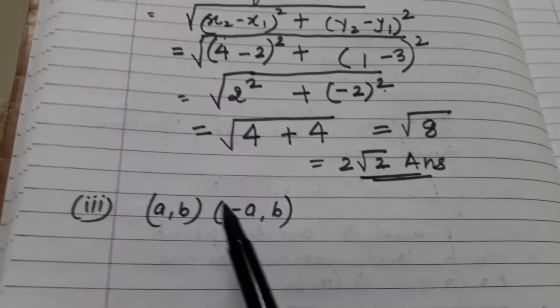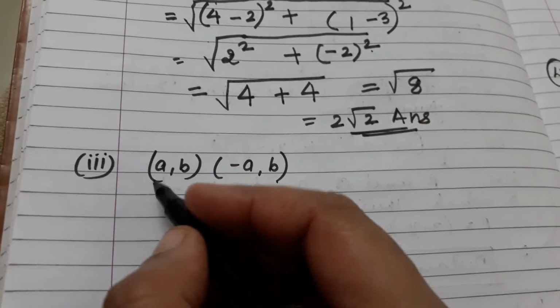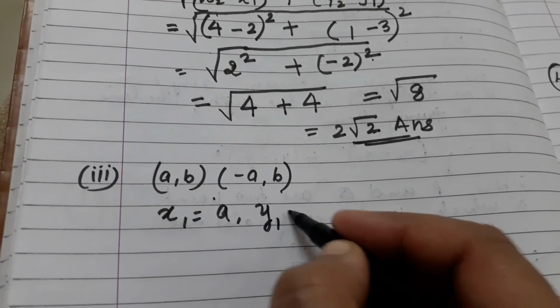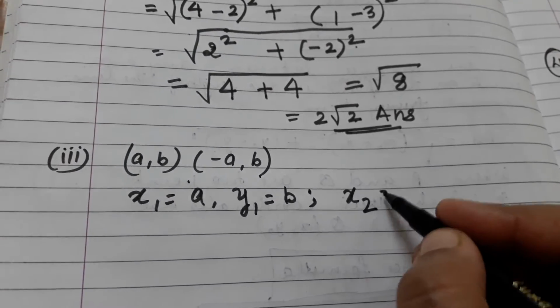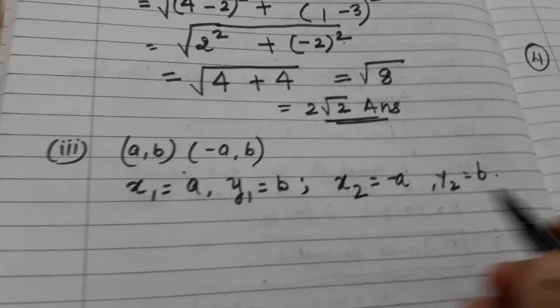Now coming to the next one, (a, b) and (minus a, minus b). So I write here x1 as a, y1 as b, then x2 as minus a and y2 as b.